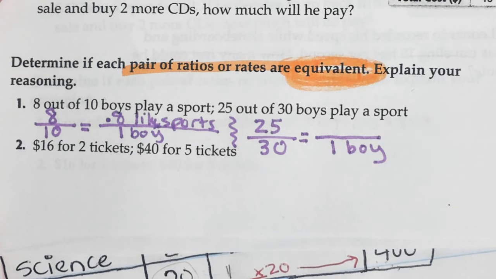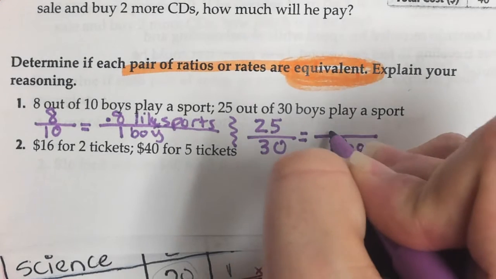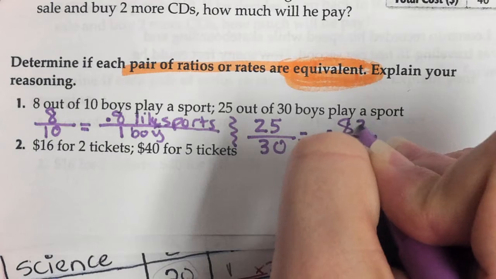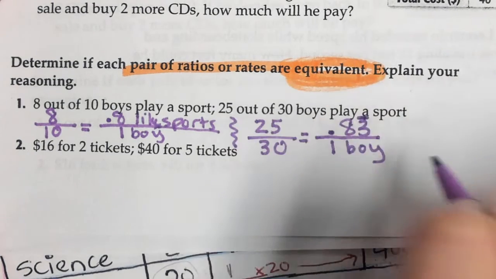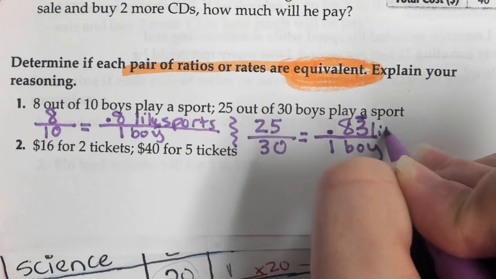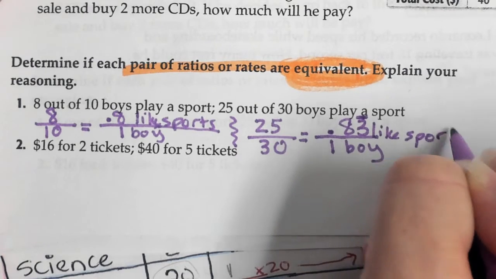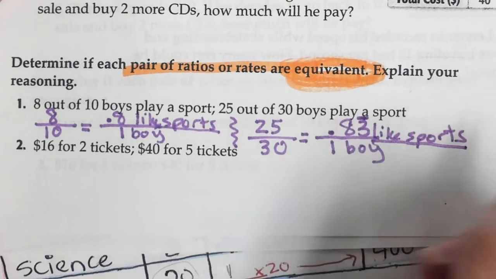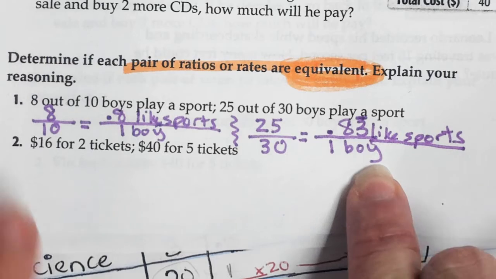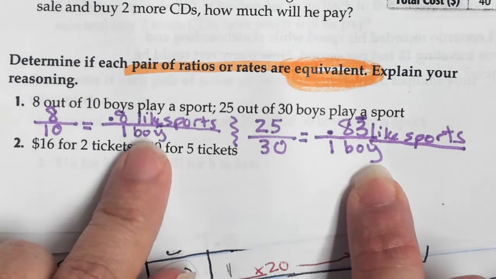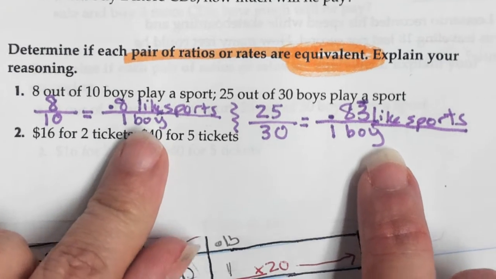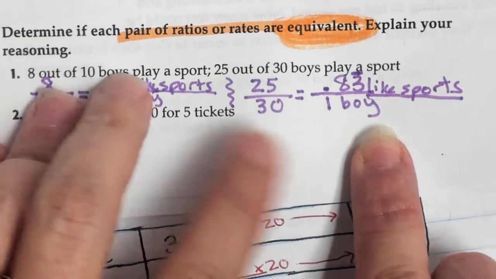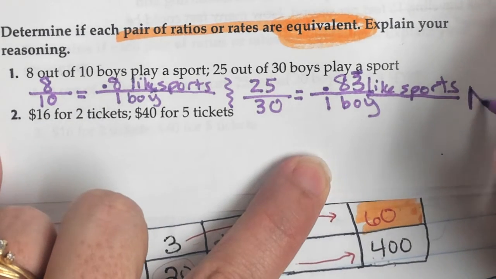So at this group or school, 0.83 repeating like sports. Okay, so now you got two different numbers. They're both one boy, but this school is 0.8 and this one's 0.83 repeating. Are they equal? No. So over here, I write no.